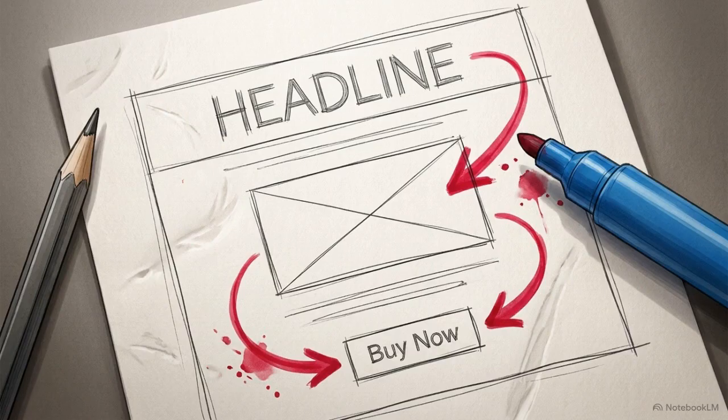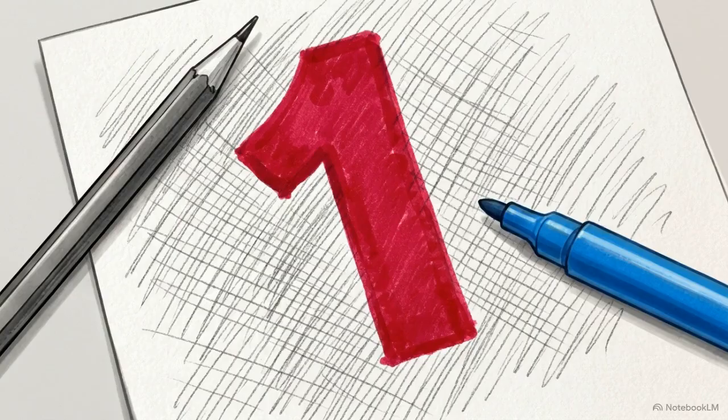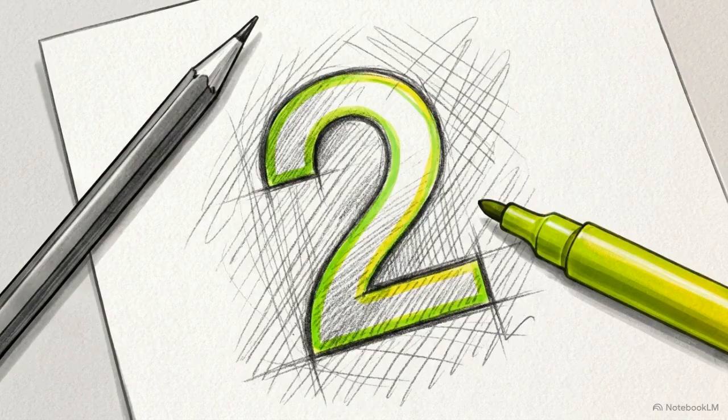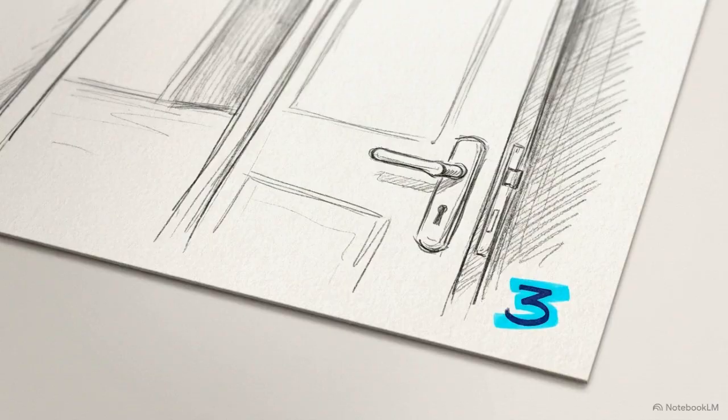Before you begin, you must decide the order of the journey. What should the viewer notice first? What comes next? And where do they exit? Watch these shapes rearrange into a clear structure.